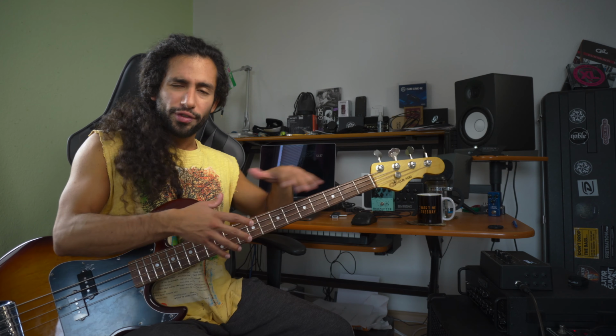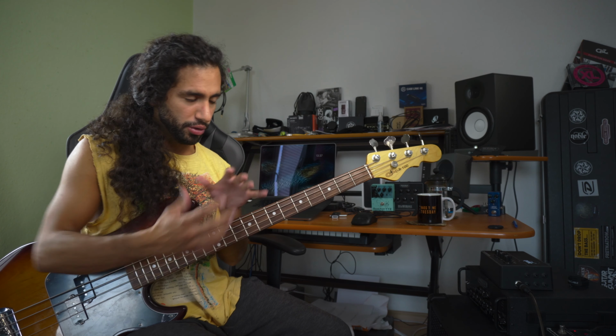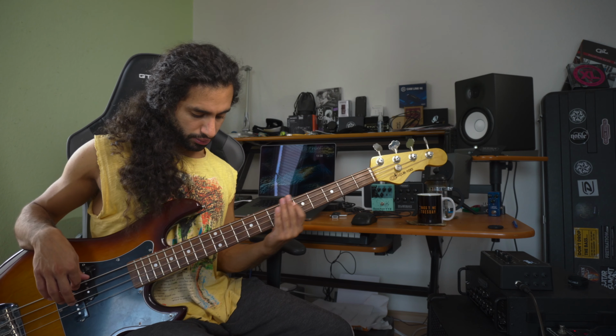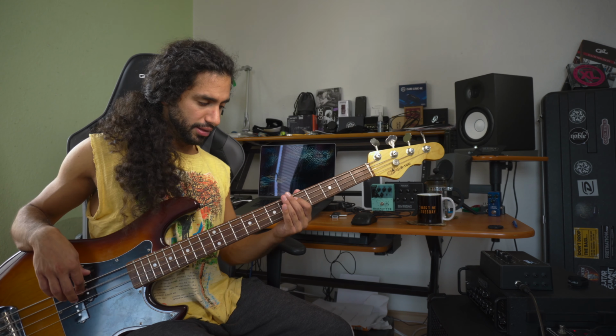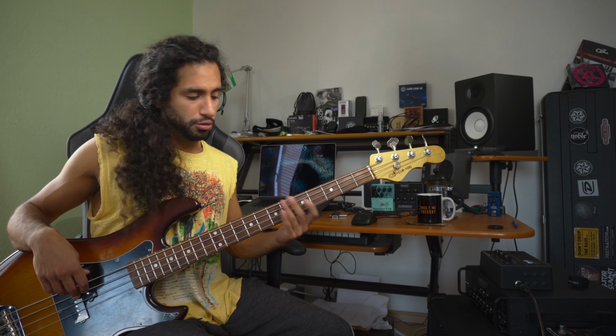Different positions of the neck open up also different phrasing and articulation opportunities, like I did just right now with this slide. You can slide to in this position, right?